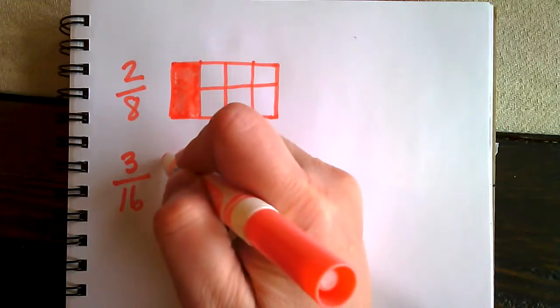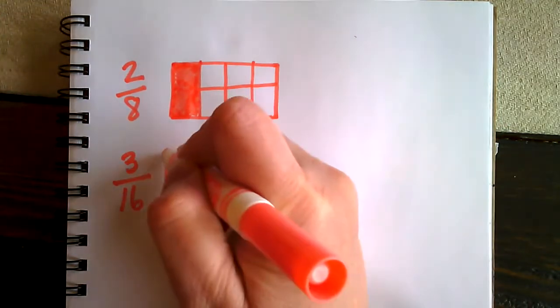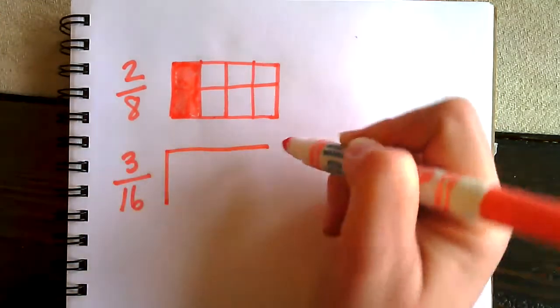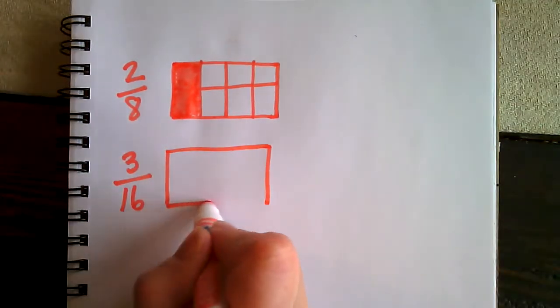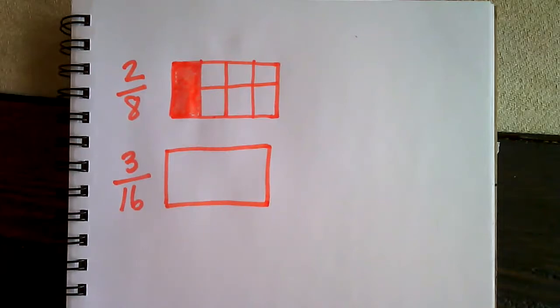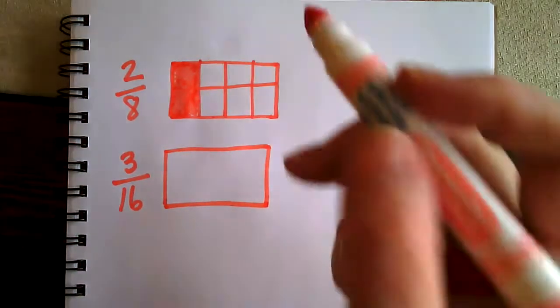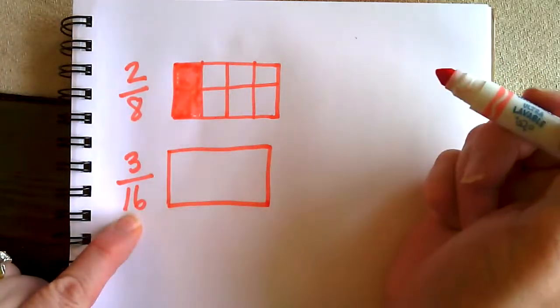So when you're making your picture, make sure your whole is the same size. Pretty close. And now let's split it into 16 equal groups.